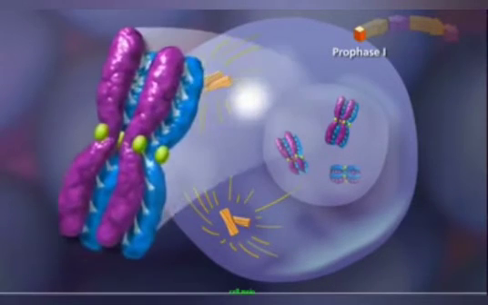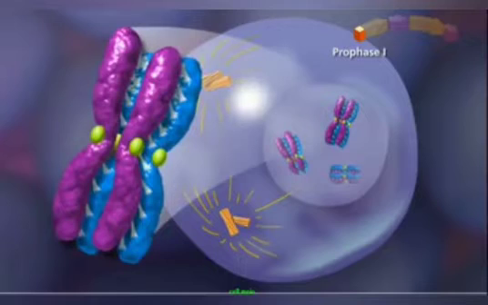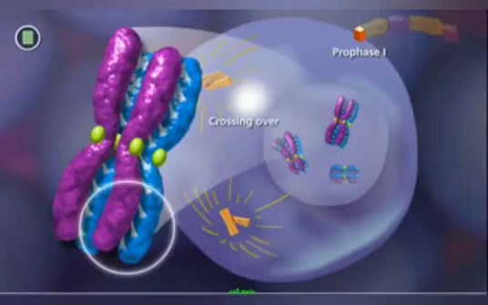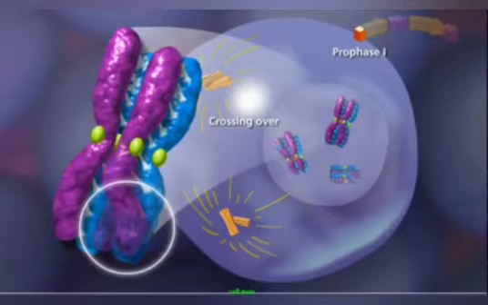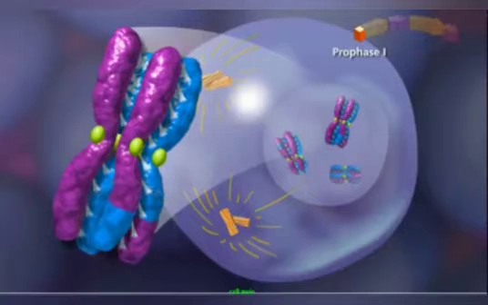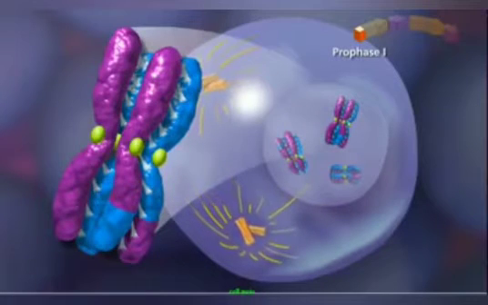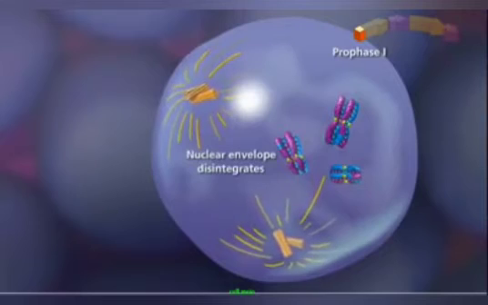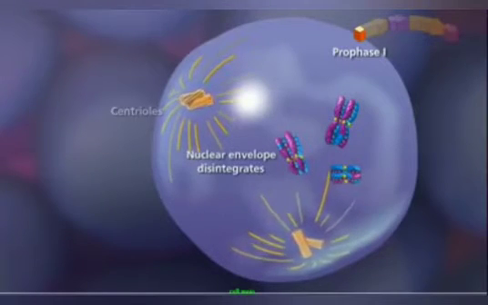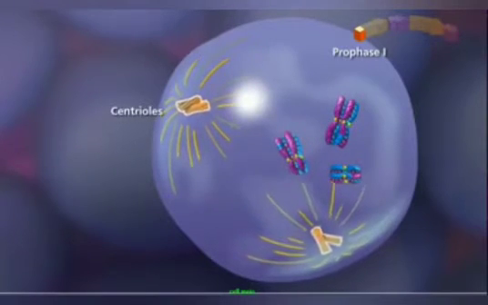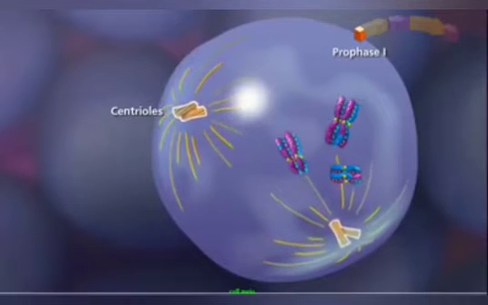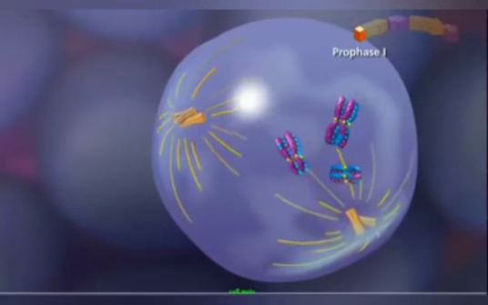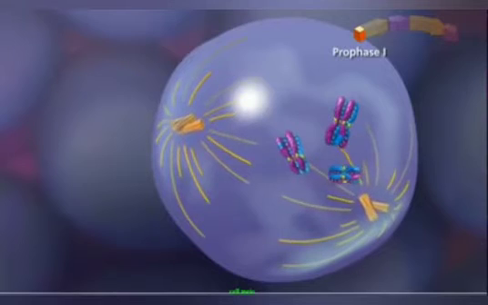Once this structure is formed, the second event, called crossing over, can occur. During crossing over, a physical exchange between chromosome segments of non-sister chromatids occurs, increasing genetic diversity. Prophase I concludes with the fragmentation of the nuclear envelope as the duplicated centriole pairs move to opposite poles of the cell. As they move, the centrioles extend spindle fibers forming the meiotic spindle.